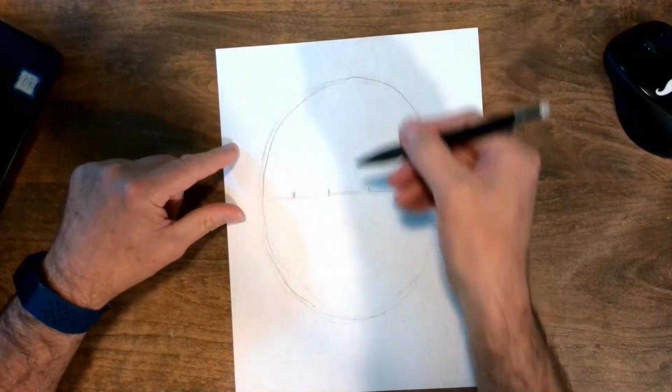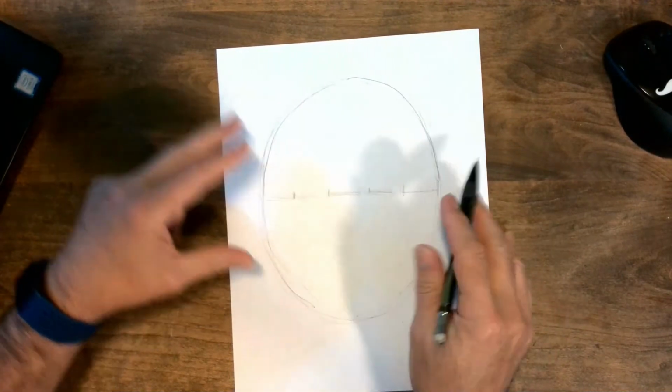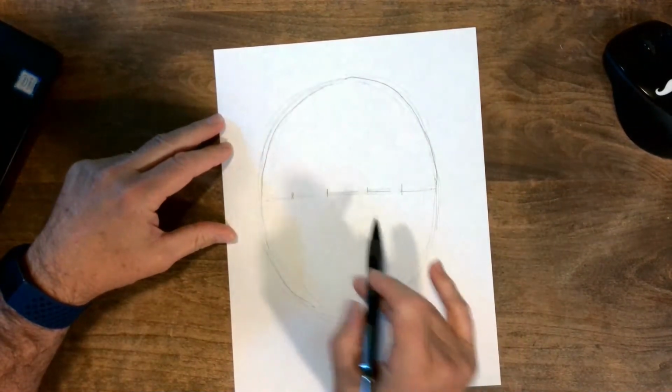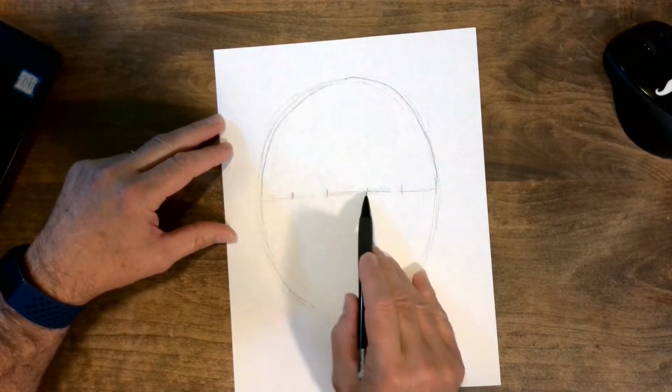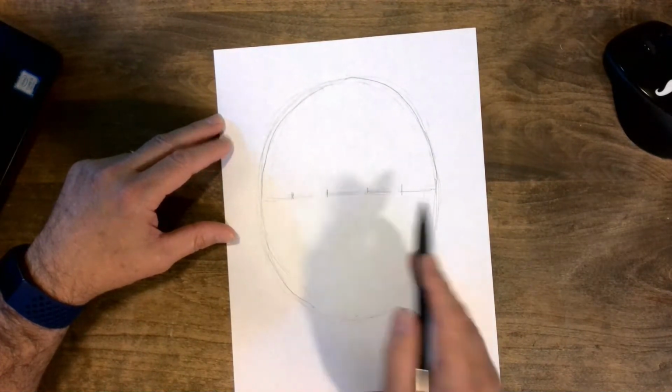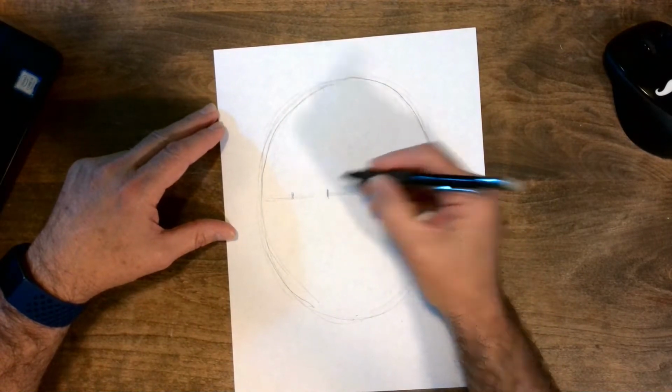So we know rule of halves takes us halfway between the top of the head and the chin. We divide it into 5 areas, and so the eyes are going to go here and here. The distance between the eyes is about an eye width that you see on those.